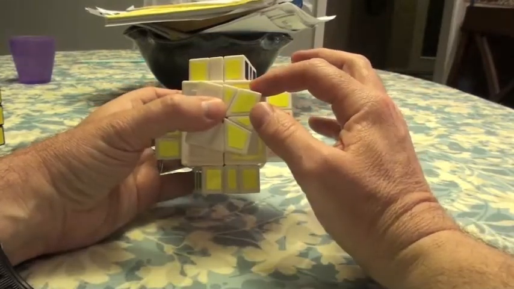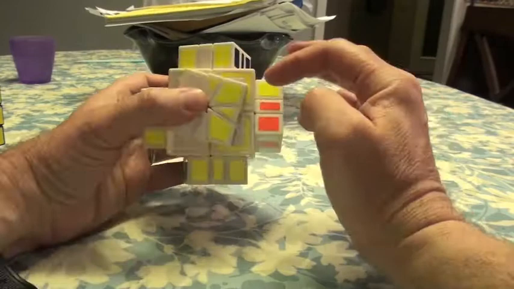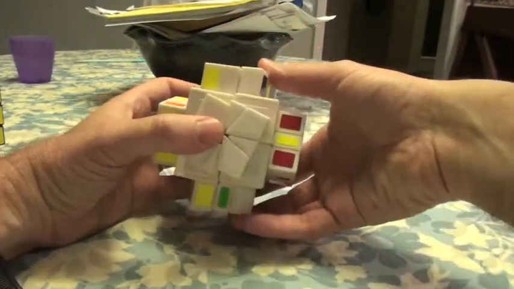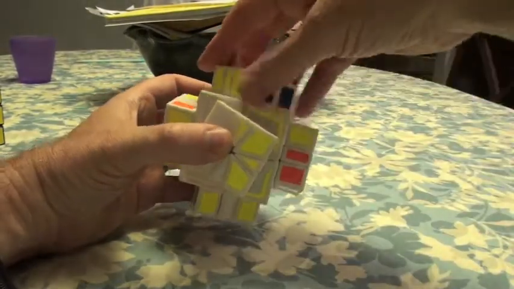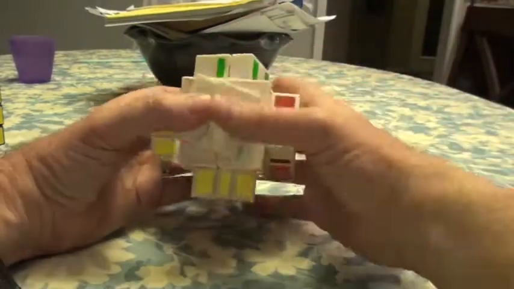Now what am I going to do about this? Well, I'll do an adjacent edge swap, knowing I'm not really swapping any edges, but I will get these back. The benefits of just having corners and no real edges. 2R, 2U, 2R, 2U, 2R, and just like magic, this is returned back, this is returned back.